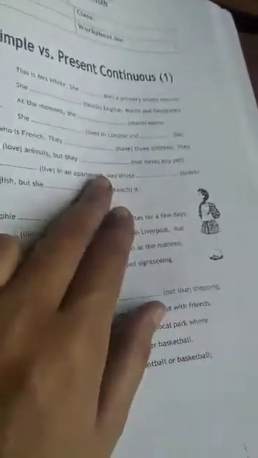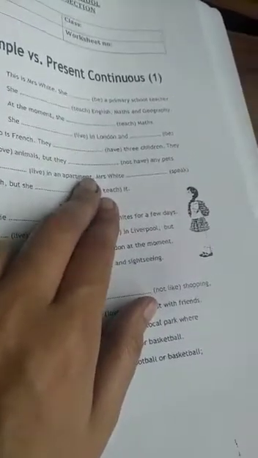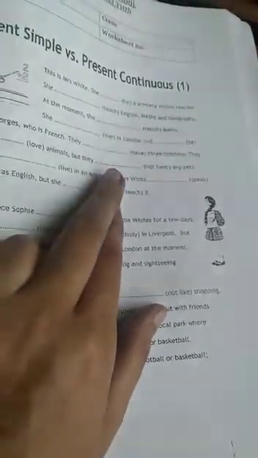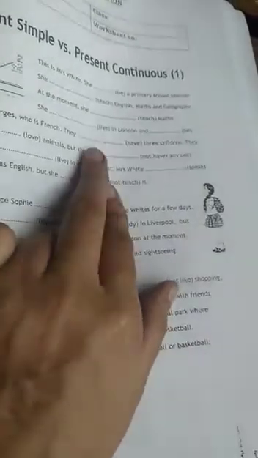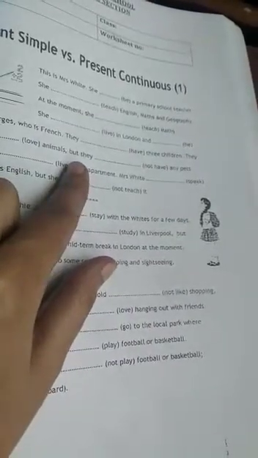Okay, but they dash not have any pet. So which type of sentence is this? Is this an informational sentence or any work is going on? This is an informational sentence. So how do we make negative sentences in present simple?